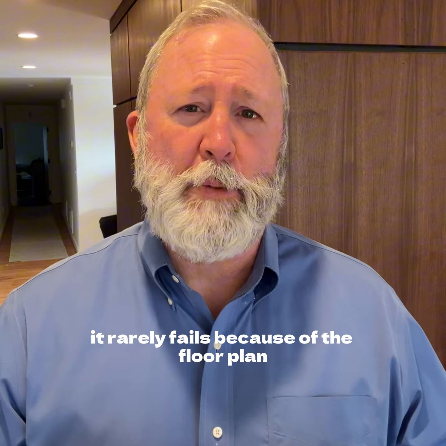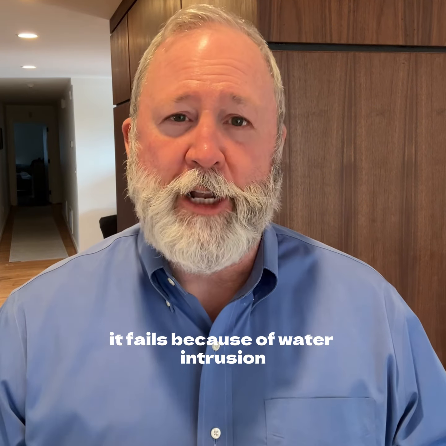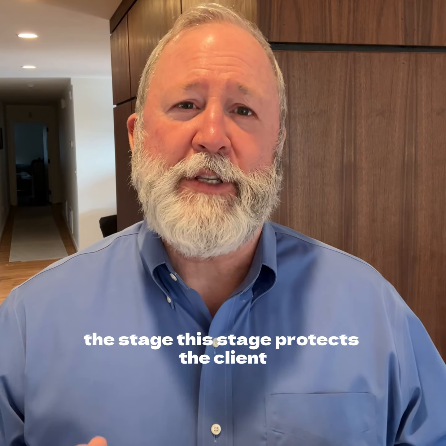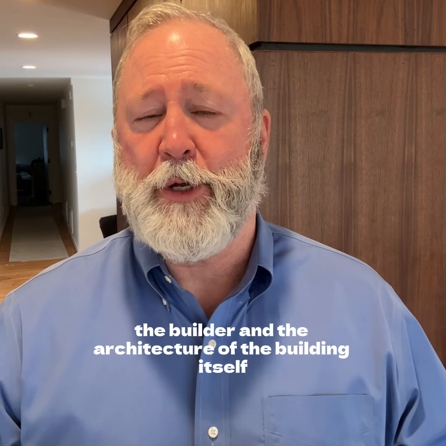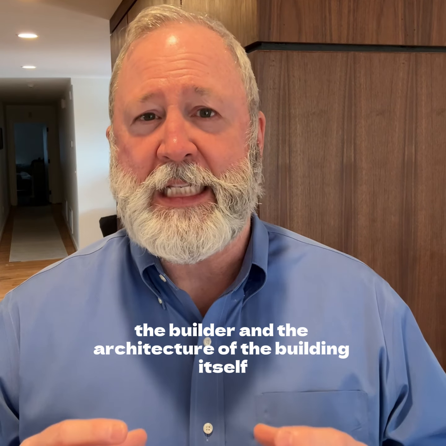This phase is less visible on social media, but it's where integrity lives. If a house fails, it rarely fails because of the floor plan. It fails because of water intrusion. This stage protects the client, the builder, and the architecture of the building itself.